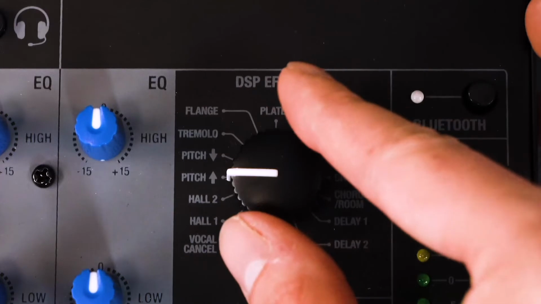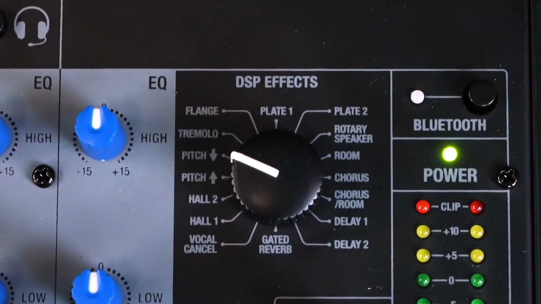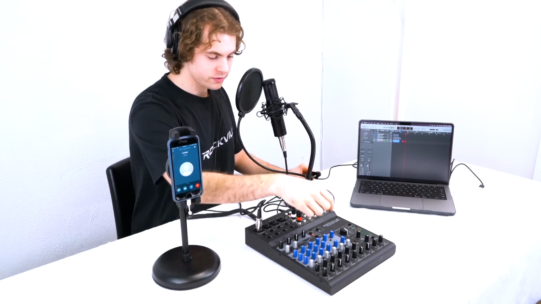Like say we're doing a true crime podcast and we want to use the pitch down feature here on the Rockmix 10FX to make our caller anonymous. So now I'm going to call our guest back and use the 2-band EQ and the effects knob to change the overall sound of his voice. So first let's start with the 2-band EQ, so go ahead, Lucas.